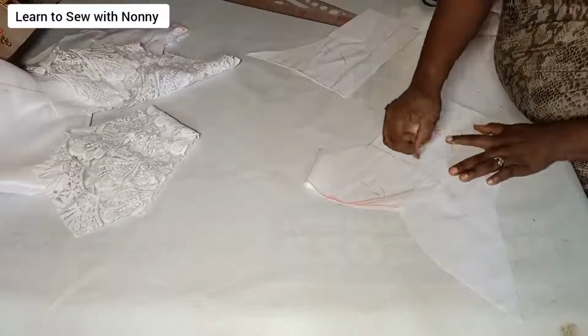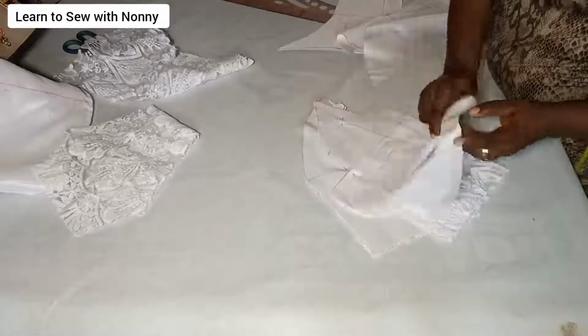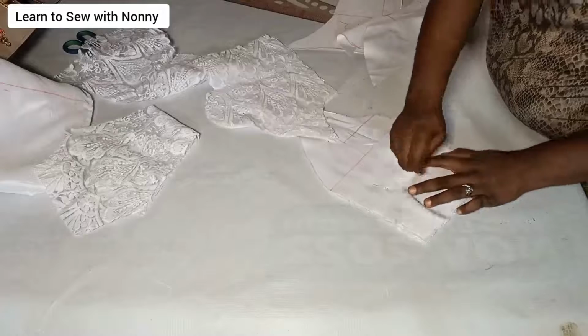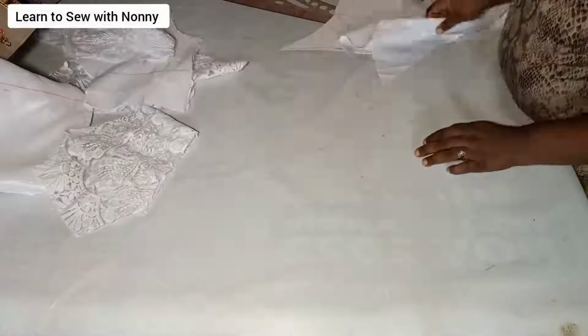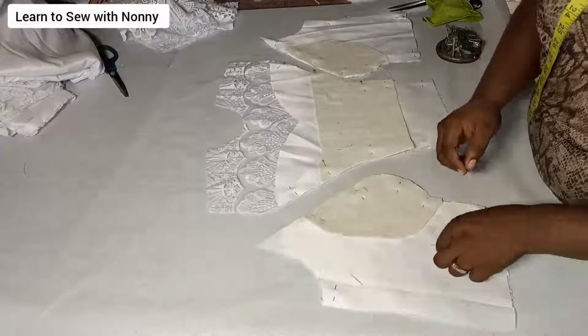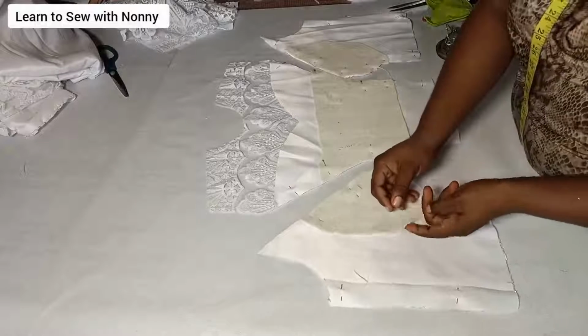So now this one that I have here is just the interlining for the lace. I'll go ahead and cut the main lining to cover up my work. Do you get? So that is what I have just done. Now I've also cut out my wadding. So what I've done here is to place the interlining on the lace, right?